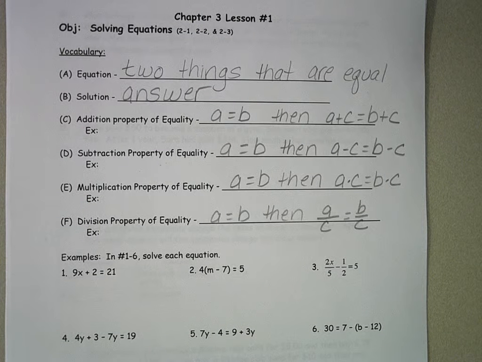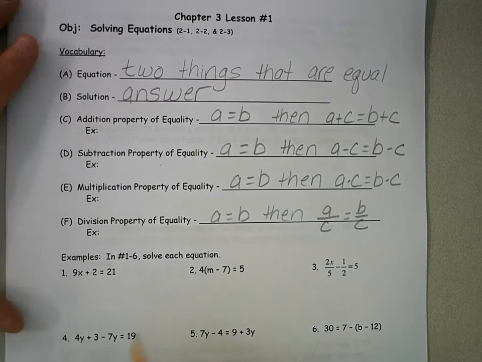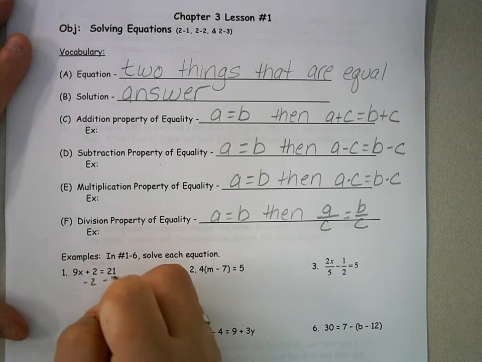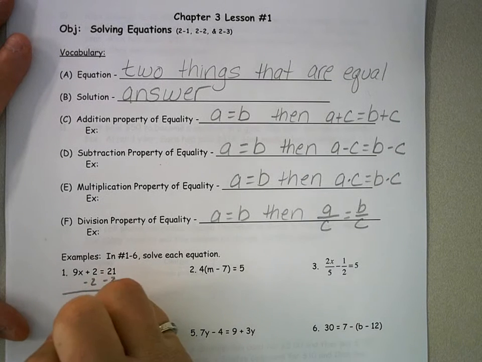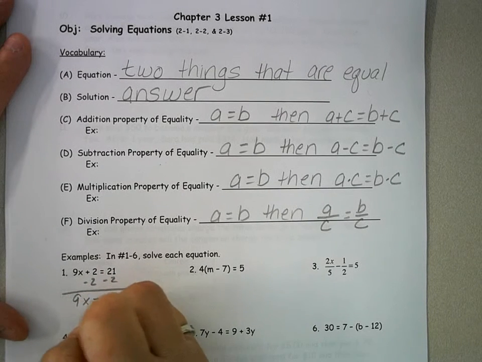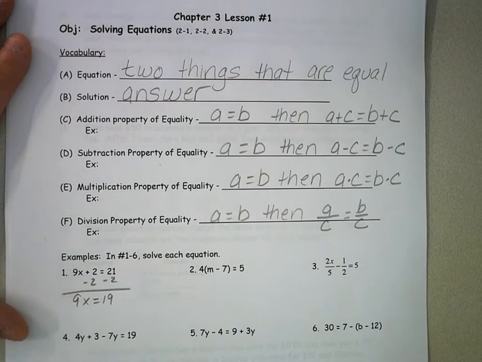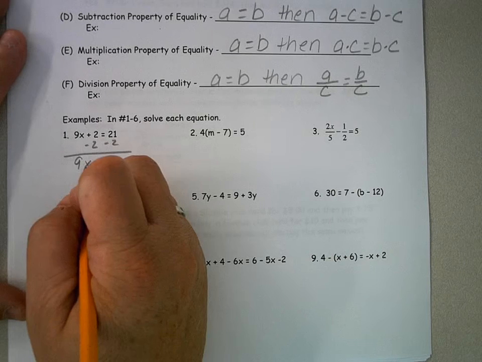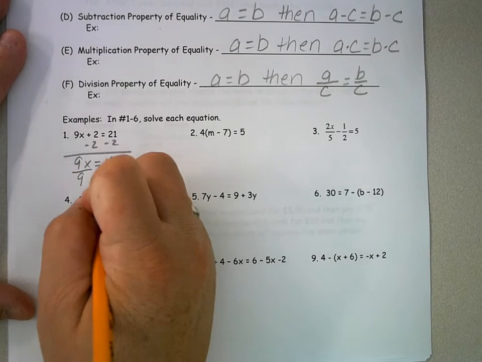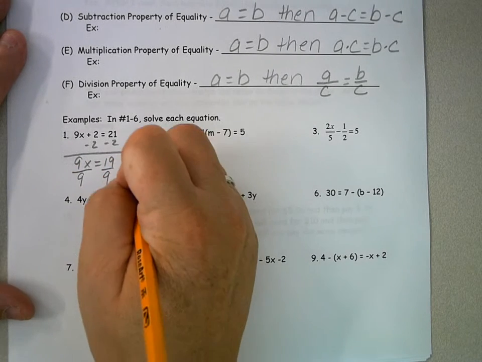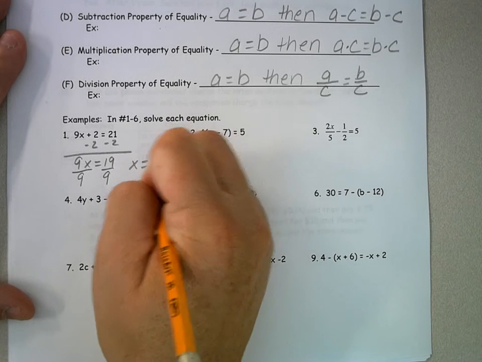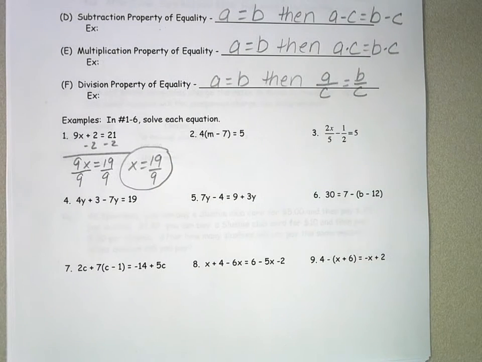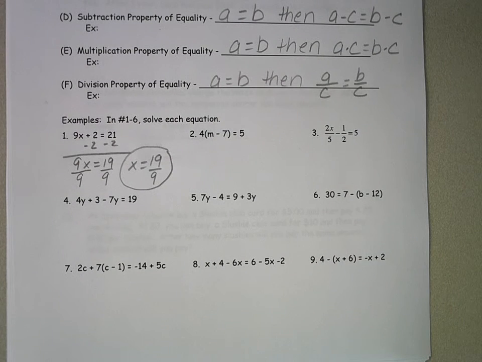All of these equations have at least two steps. Starting with number 1, we will subtract 2 from both sides. When we do that, we have 9x equals 19. Trying to get the x by itself, you will divide both sides by 9, and we can just leave that as 19 over 9. You can work it out if you would like to, but you can just leave it as that fraction.